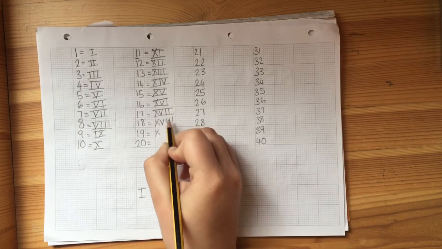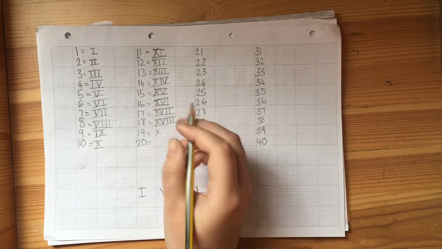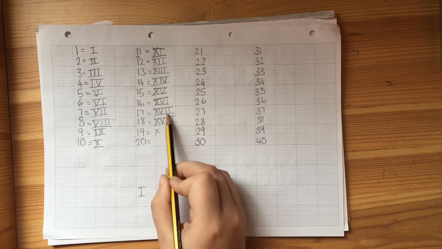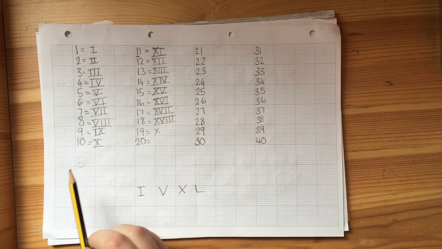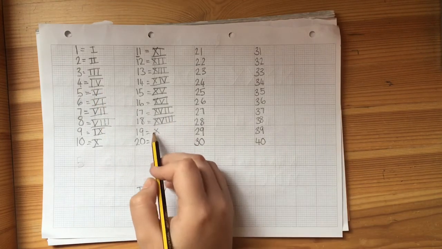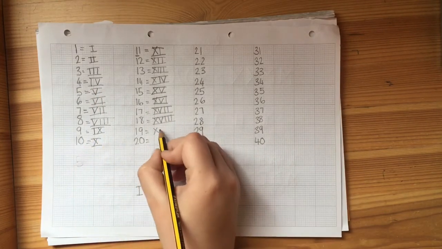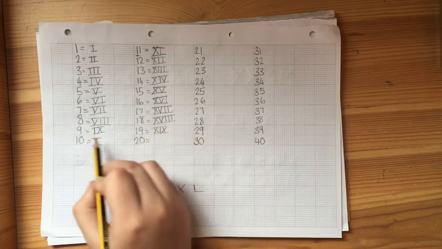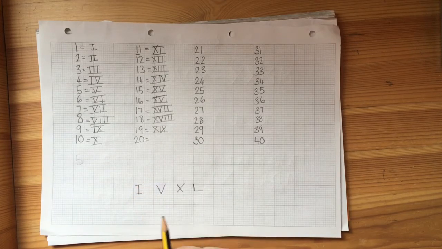In Roman numerals, they don't change anything as they go up. It's still, if it ends in 8, we still need to add that number 8. If it ends in 5, we still need to add the number 5 to the end. So number 19, I add IX. So this time, instead of IX, it's XIX.